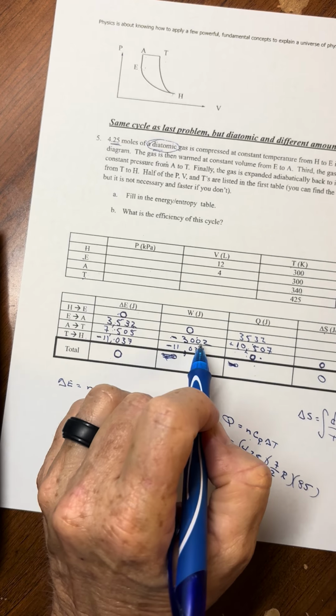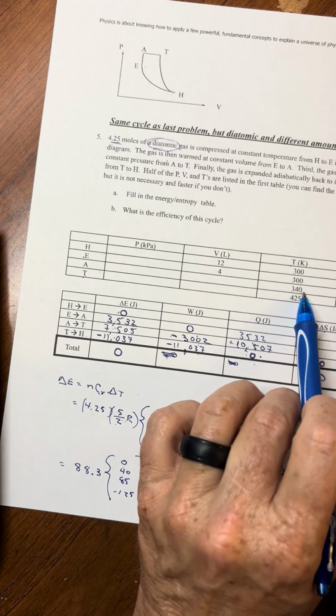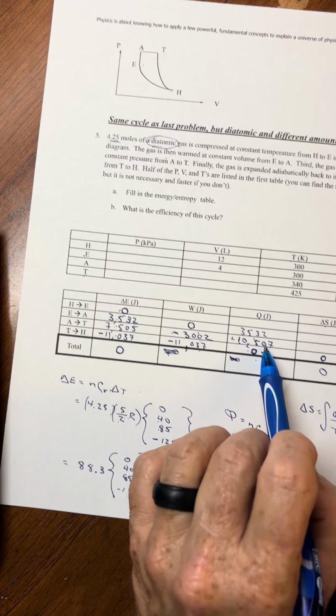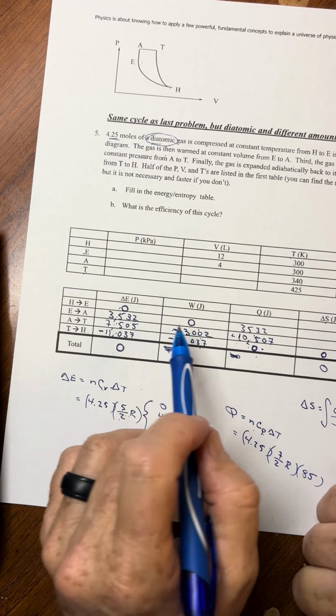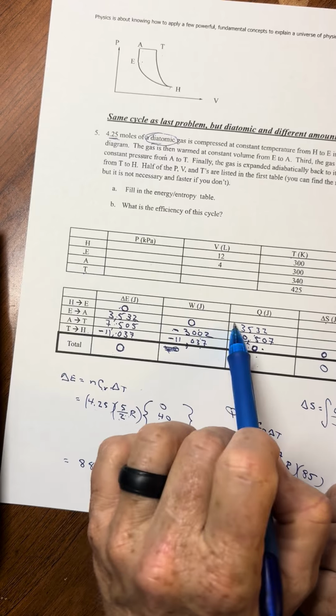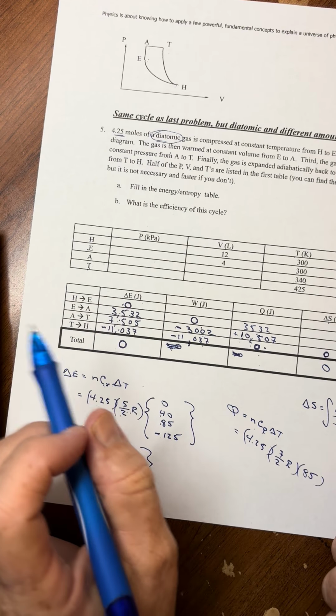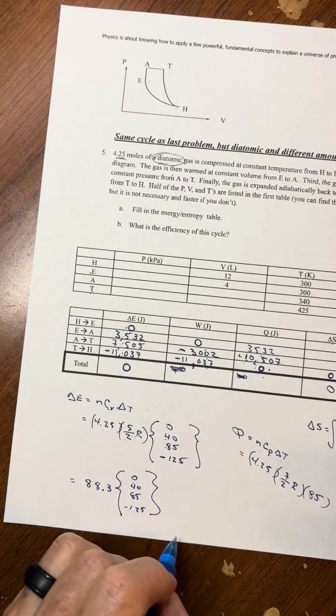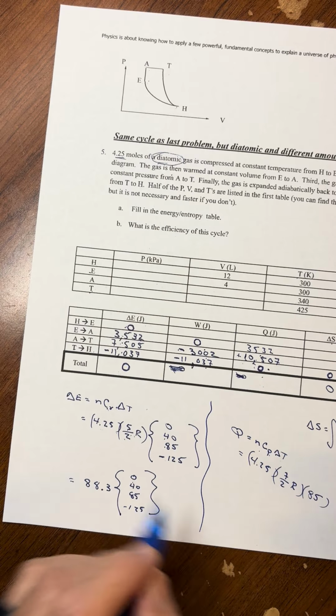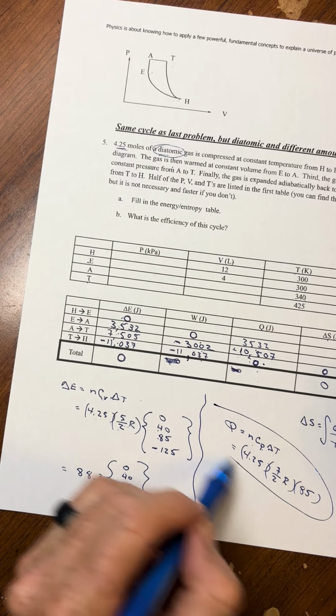But with focusing on temperatures, this is the way to go, because that's what's given. Now, the reason these volumes are given will be obvious right here, because maybe I need just a little more space. Let's see, this is one set of calculations, this is another.